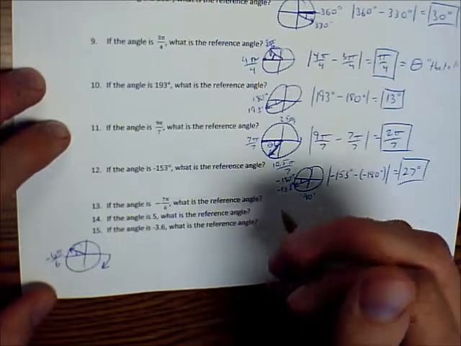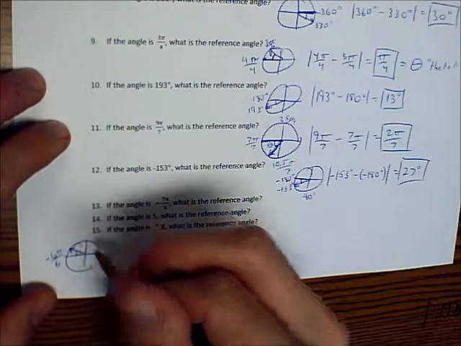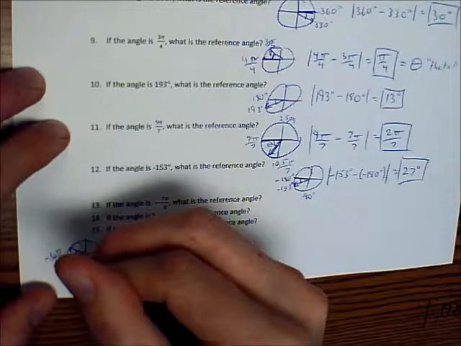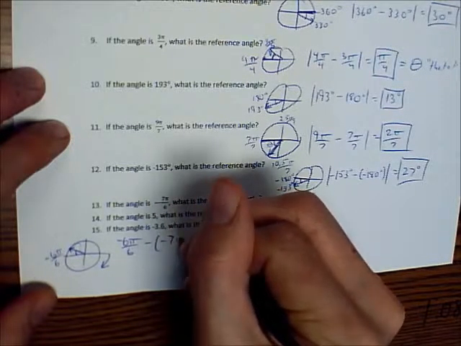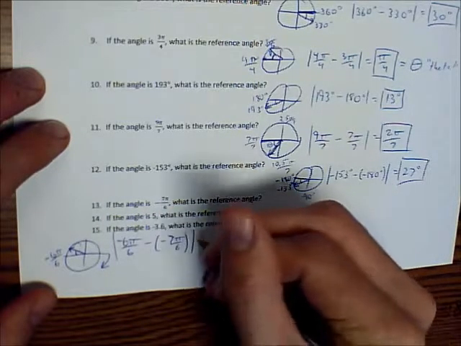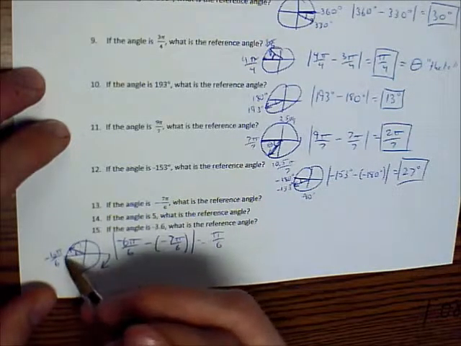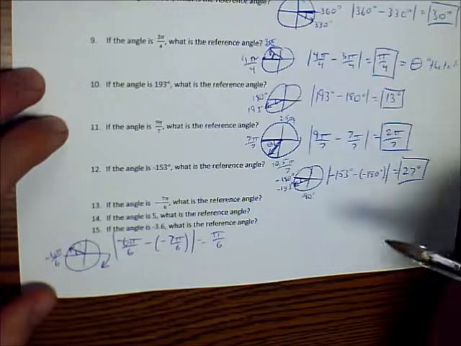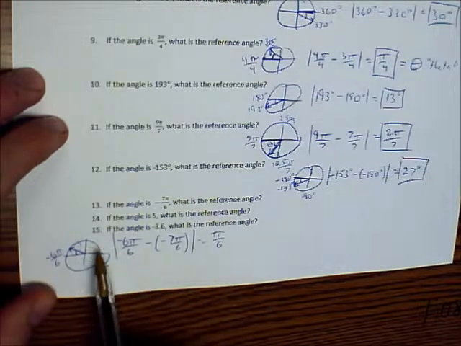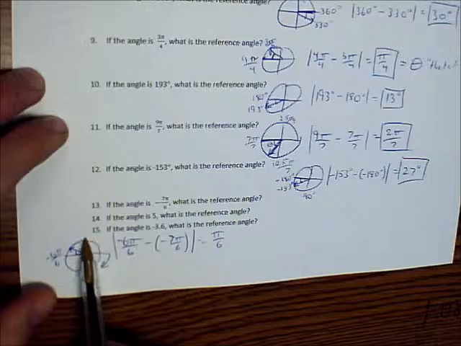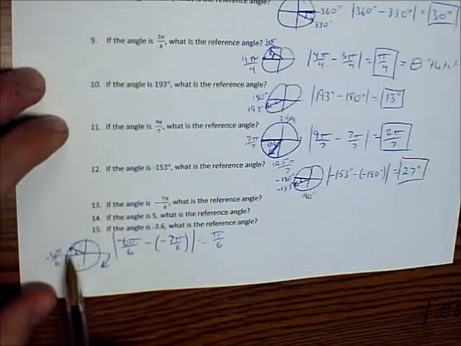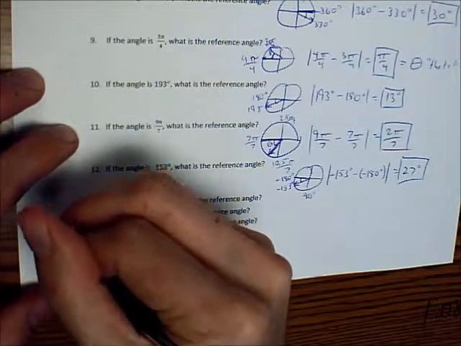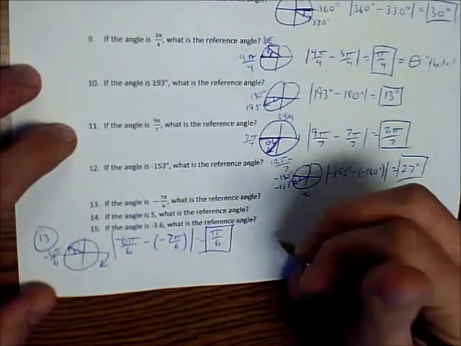And I pretty much just said what the reference angle was as I graphed it. It is 1/6 past that. You can subtract if you want to. Negative 6 pi over 6 minus negative 7 pi over 6 equals pi over 6, the distance between them. You might notice to come up with a positive answer each time, just use the angle that is the furthest around the circle in the positive direction as your first number, and you'll always come up with a positive number. So there's 13. 14.